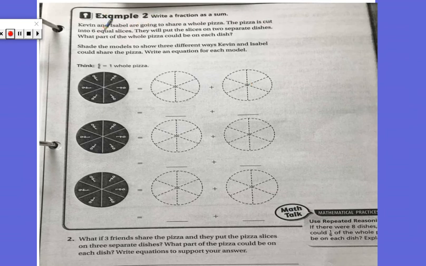The pizza is cut into 6 equal slices. They will put the slices on 2 separate dishes. What part of the whole pizza could be on each plate or each dish? Shade the models to show 3 different ways Kevin and Isabel could share the pizza. Write an equation for each model.